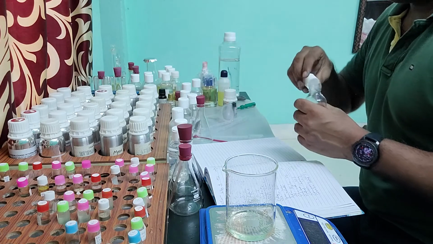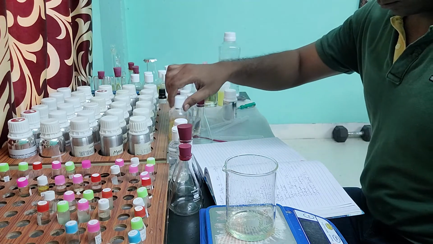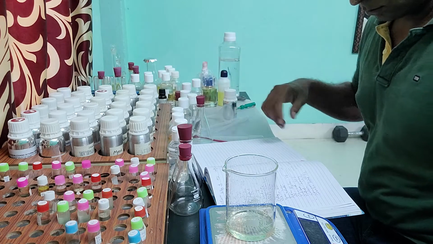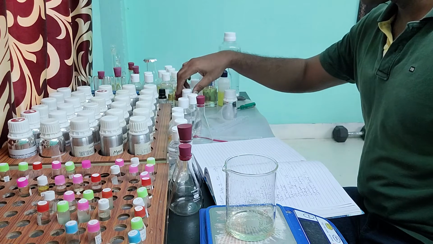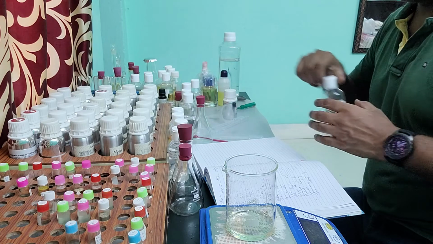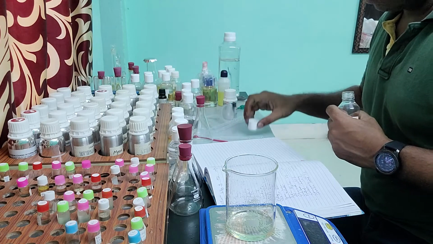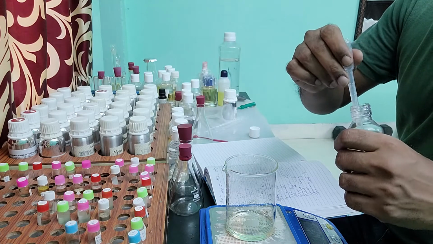And then we have coumarin to add some sweet effect to my concentration. Coumarin I have pre-diluted to 10%, and I'm adding only 0.1 grams, which is 4 drops.